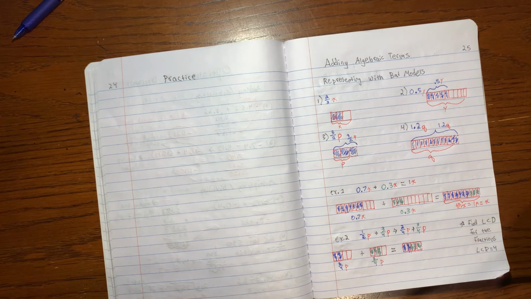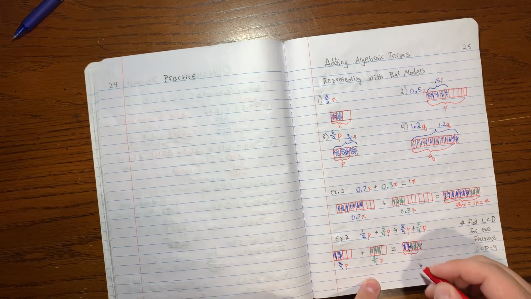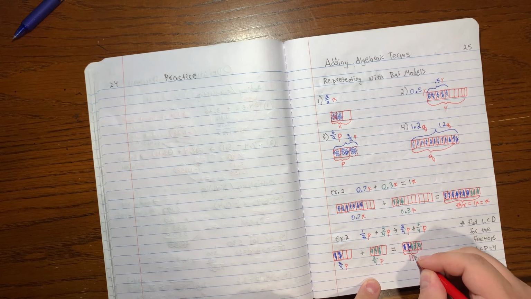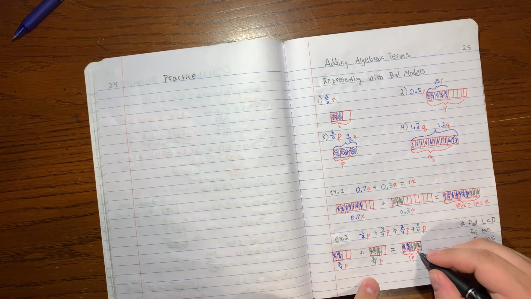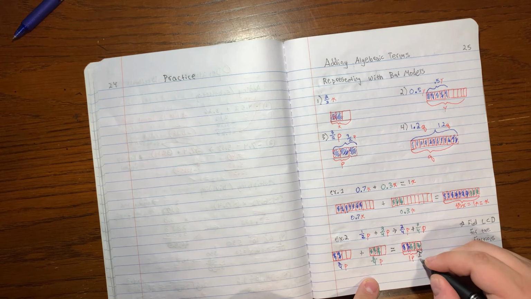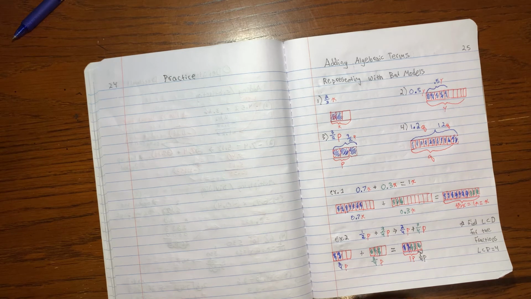So 4/4, which represented a whole, right? This was 1p. And then this little part here is that extra 1/4 p that we had left over, because when we combined our bar model, it became larger than just 4/4, right? This is 1/4, 2/4, 3/4, 4/4, which is 1, and then another fourth.